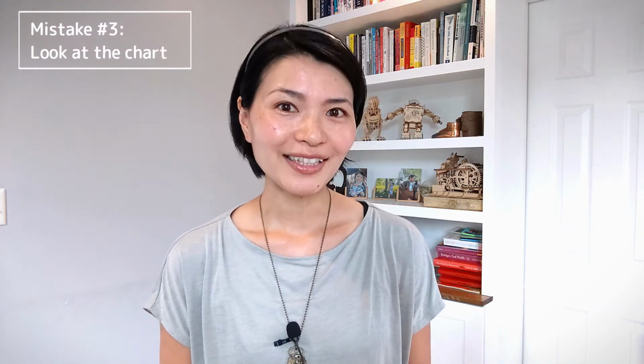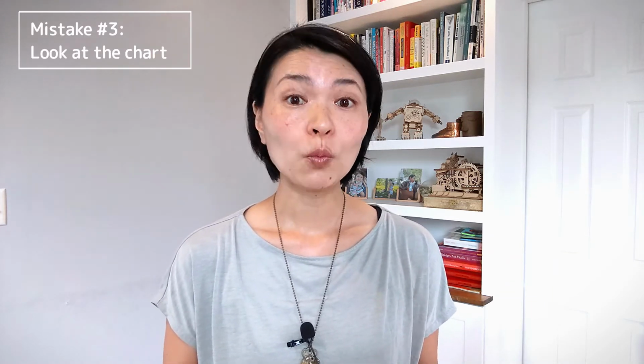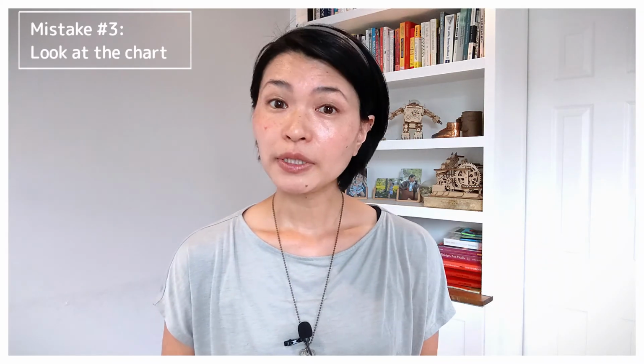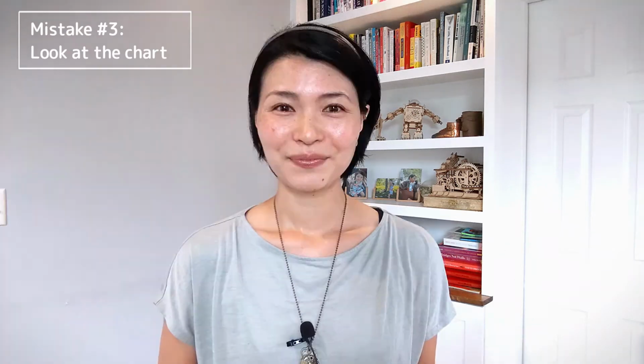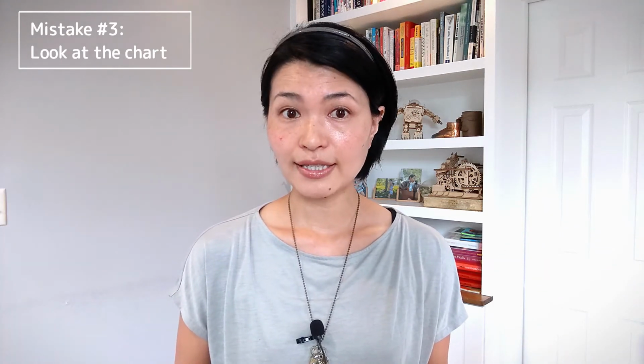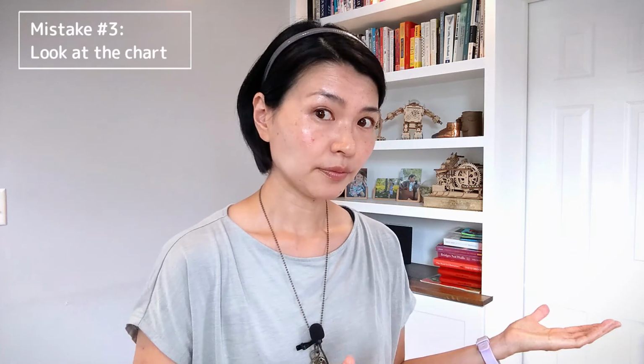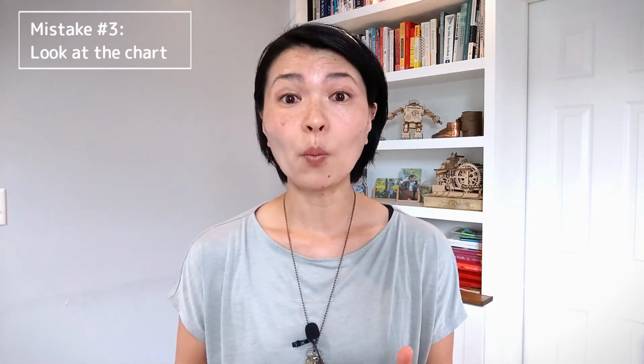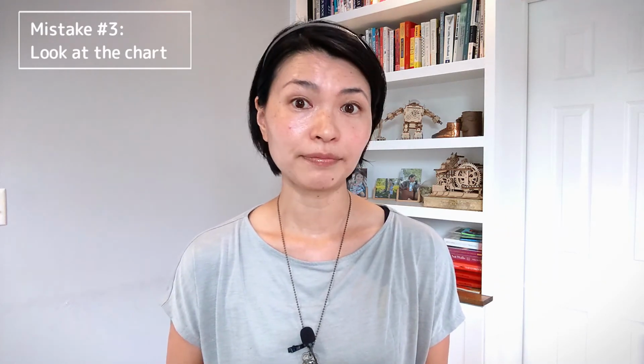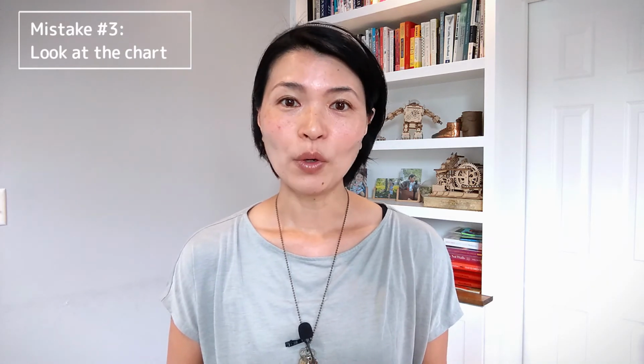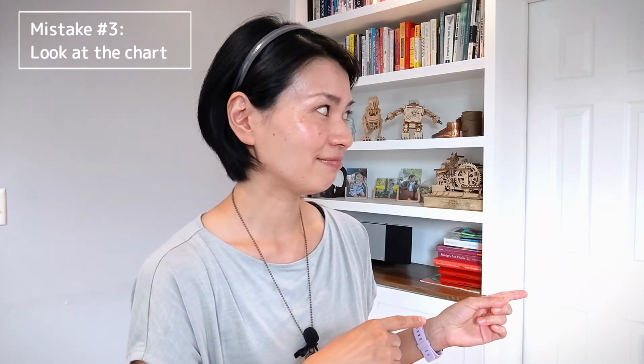Common mistake number 3 is about nonverbal communication. And it is to look at the chart. Don't get me wrong, you can definitely look at the chart when you want to direct your audience's attention to your chart. Like, please take a look at the chart at the bottom. As I explained in the last lesson, when you look at the spot, your audience will naturally follow where you're looking. So that will help them understand your speech better. The problem is when you keep looking at the chart.